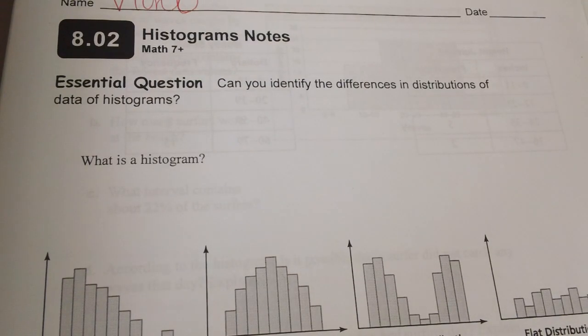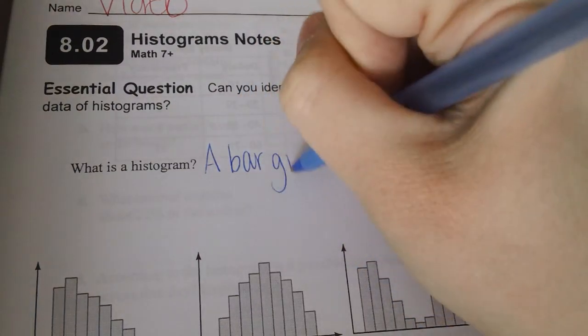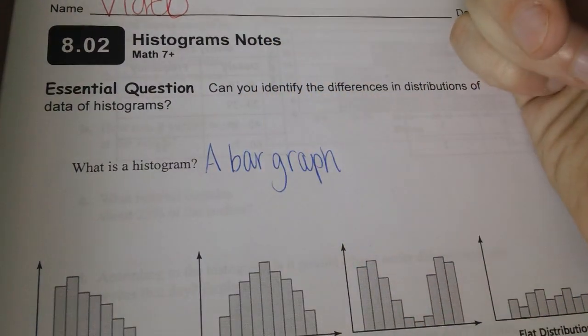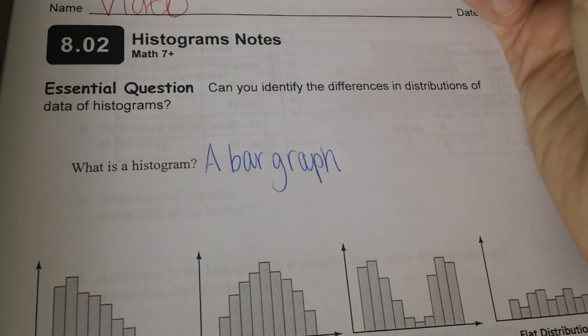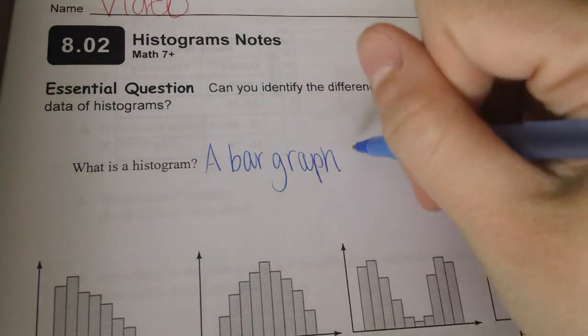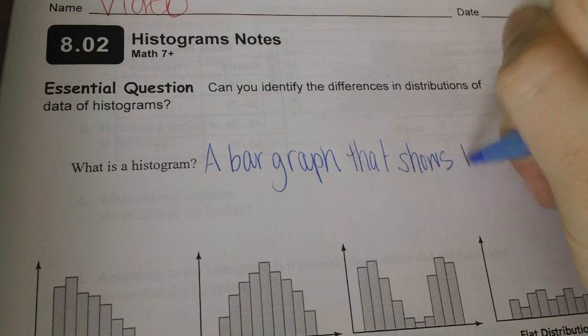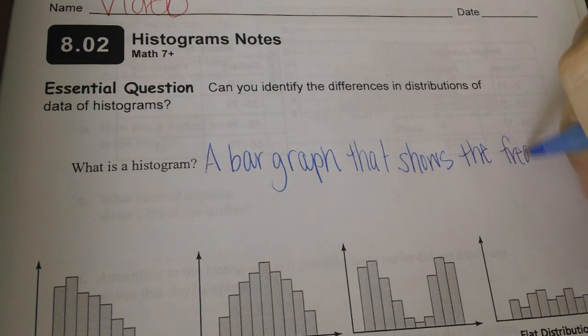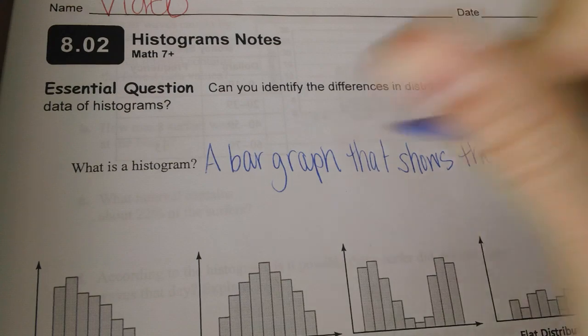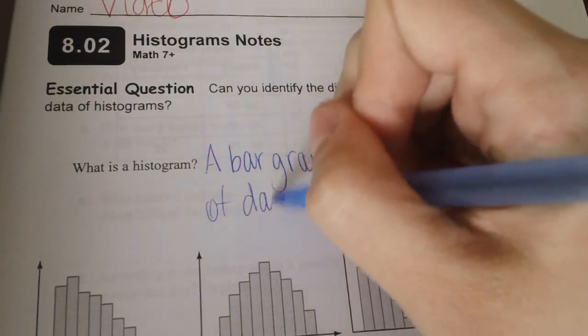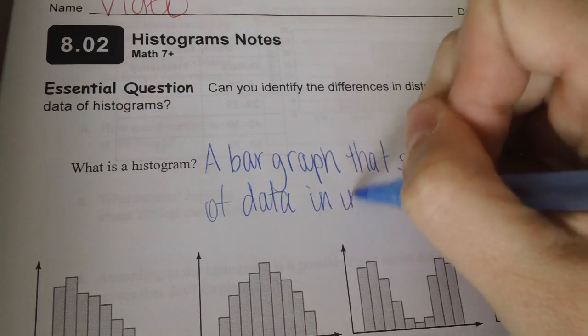Okay, 7th graders, today we're talking about histograms, and can you identify the differences in distributions of data of histograms? So first let's talk about what a histogram is. It is a bar graph, but it's not just a regular bar graph. It shows the frequency of data in intervals.